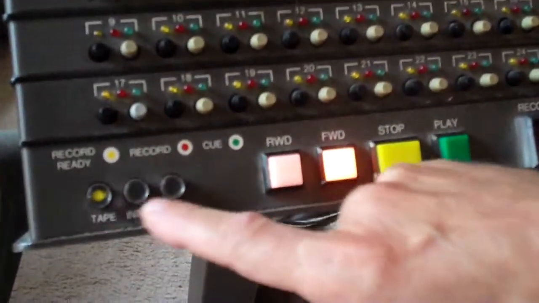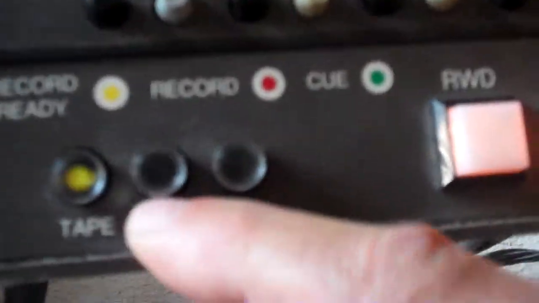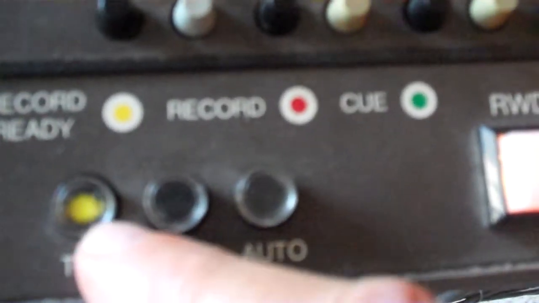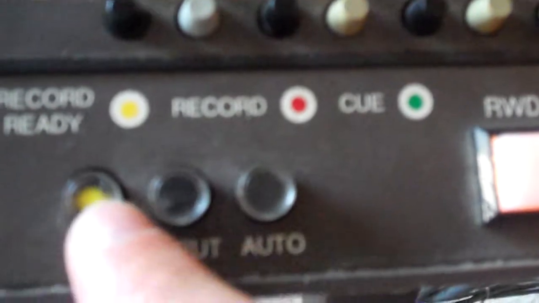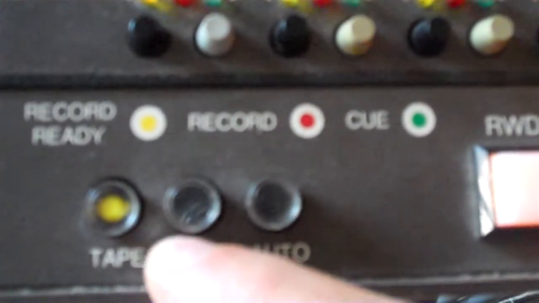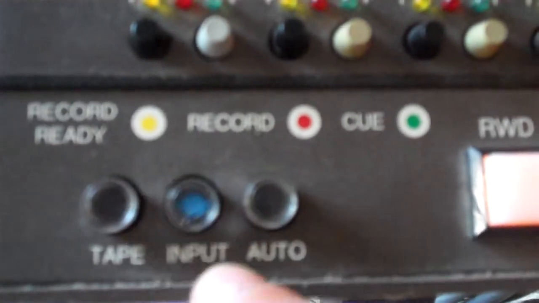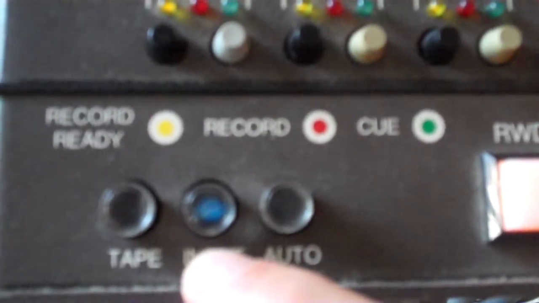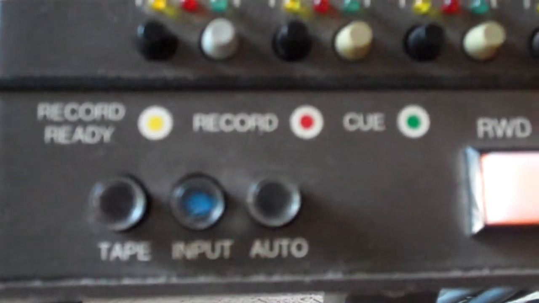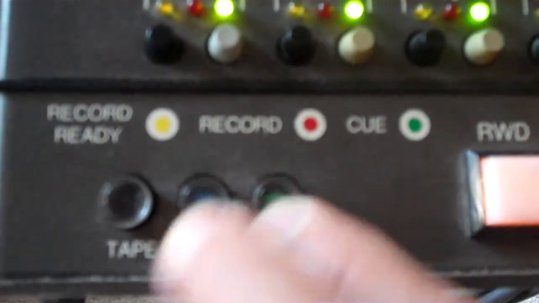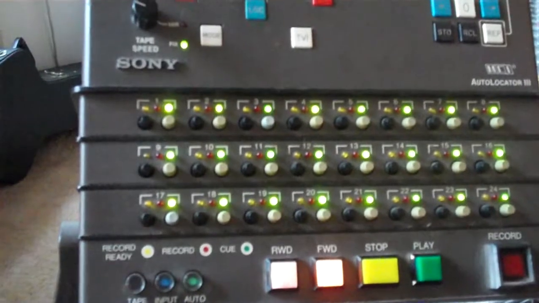While it's doing that, we need to look down here. This is where we're monitoring the tape. If we're mixing down, we're listening to the tape. If we're initially tracking a band, we're working in the input selection. If we're doing overdubs, we're working that way with the input and auto button pressed in.